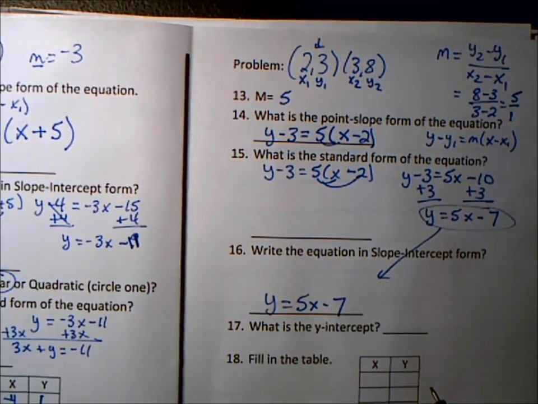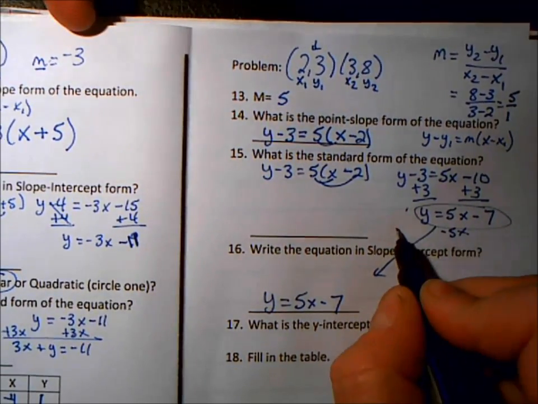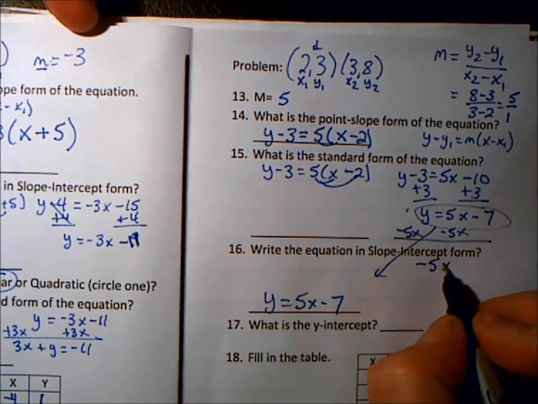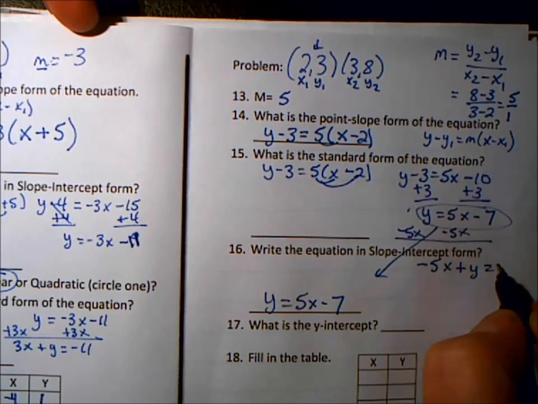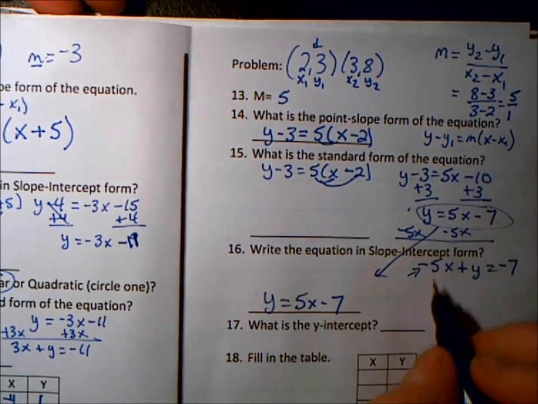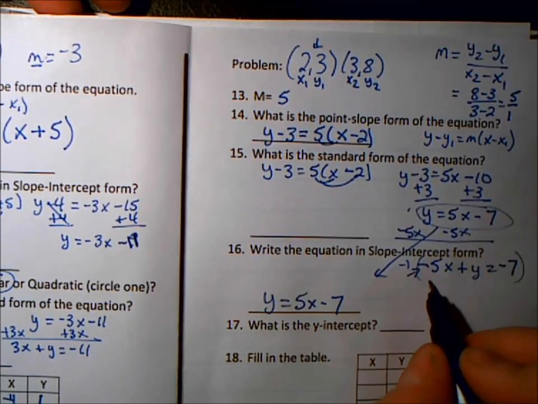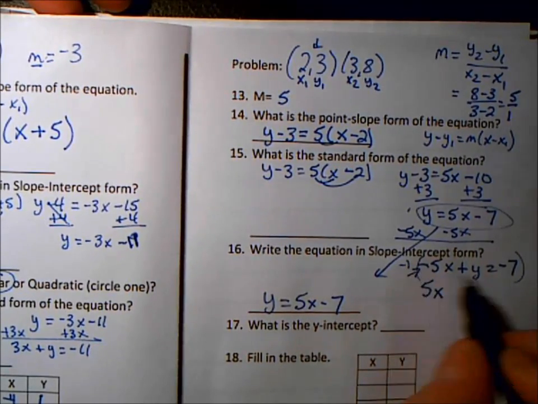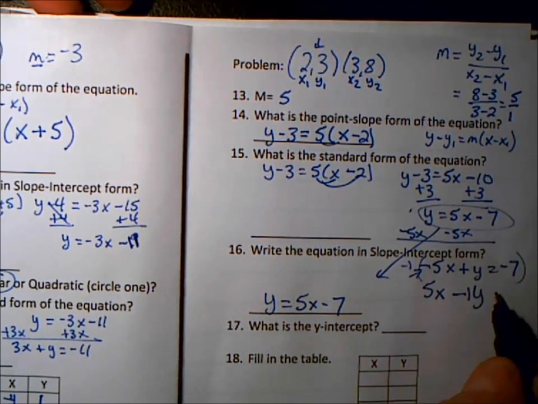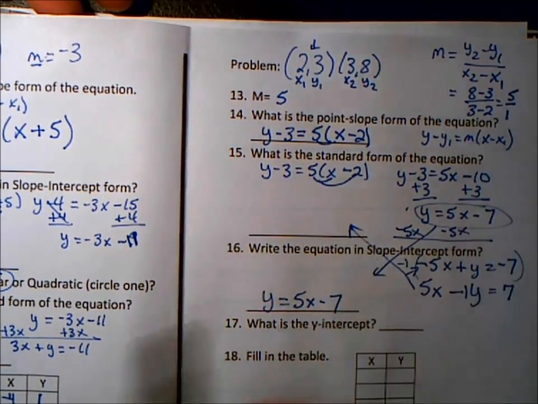Okay. To get it in standard, I'm now going to move the 5 to the front by subtracting. And I'm going to go ahead and write it down this side because that means I have negative 5x plus y is equal to negative 7. That's almost correct, but I cannot lead with a negative, so I have to go through and multiply everything by negative 1. Negative 1 times negative 5 turns that to a 5. Negative 1 times y is a minus 1y. And negative 1 times negative 7 is a positive 7. This is my standard equation.